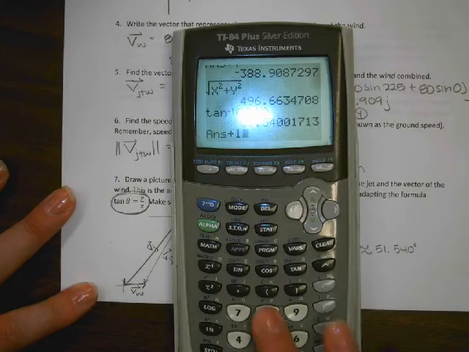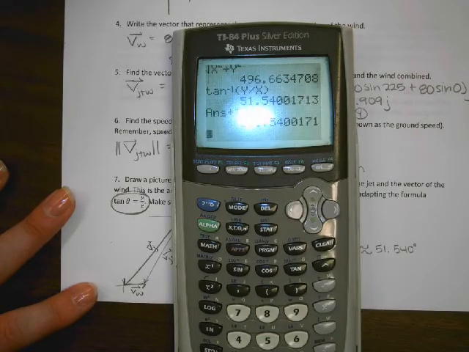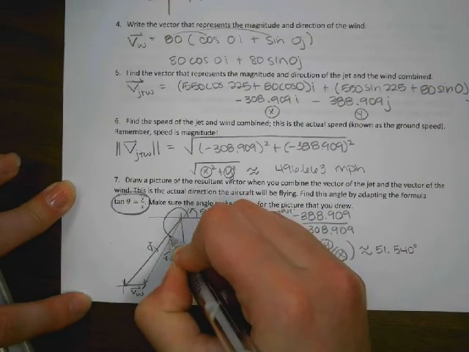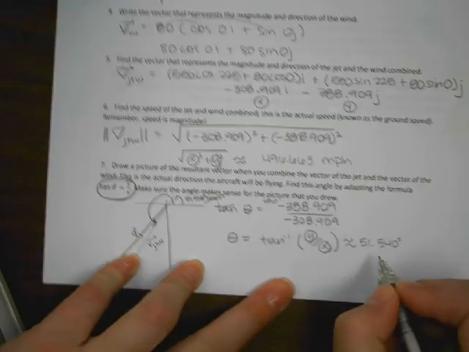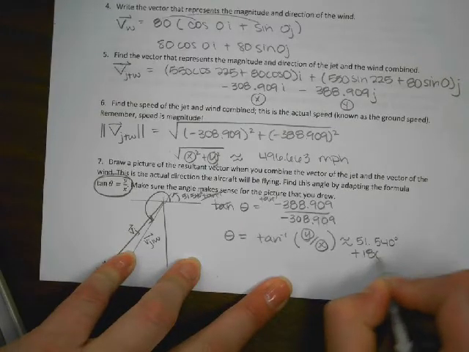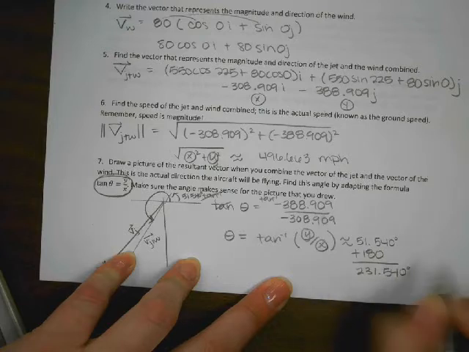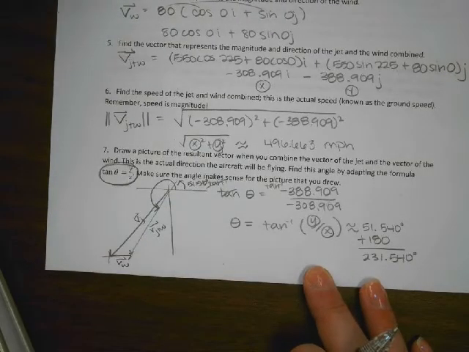So I'm going to add 180 to this to put it over into the third quadrant. And so that means we're talking about a 231 degree angle. So from standard position, that was 231 degrees. So I'm going to go ahead and add 180, and I get 231.540 degrees.